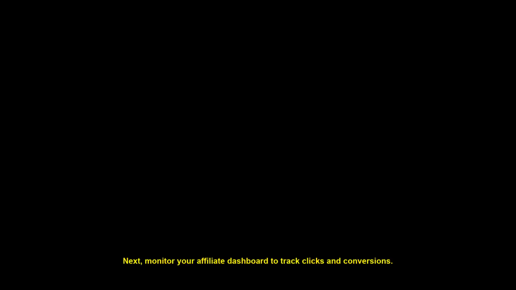Next, monitor your affiliate dashboard to track clicks and conversions. Review the analytics regularly to understand how your promotions are performing. If needed, adjust your strategies based on the data you gather. Engage with your audience by responding to comments and questions. This can help build trust and encourage more conversions over time.